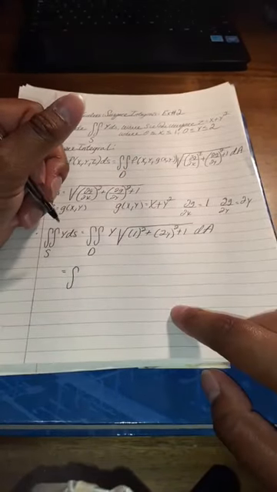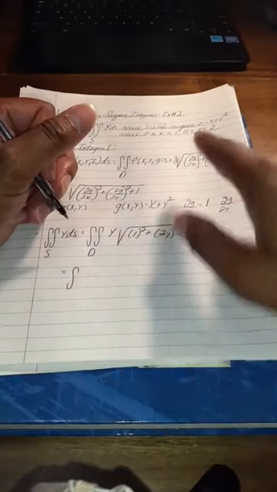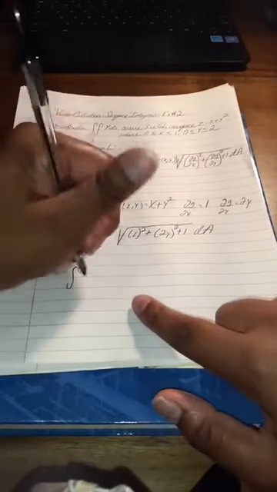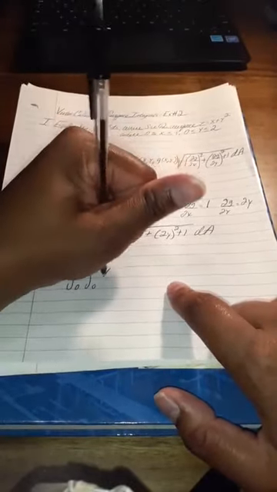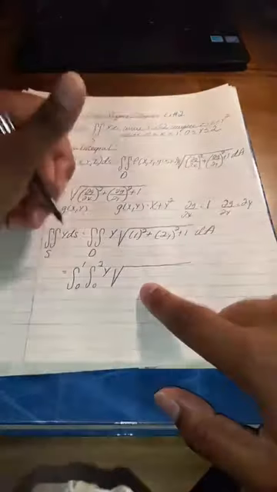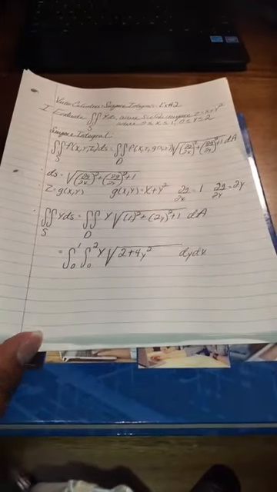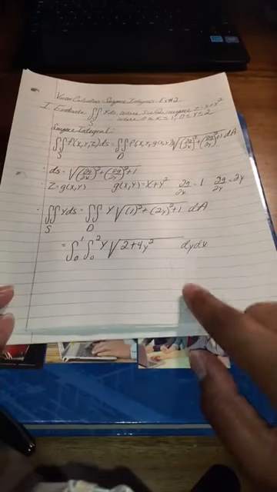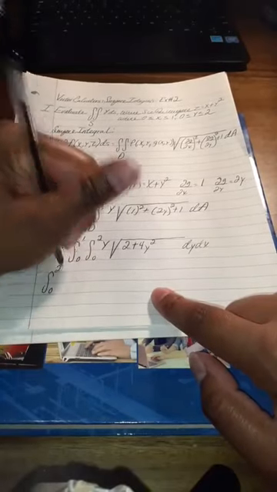Remember, we're integrating this dy dx, so that means that the limits of integration corresponding to x need to be on the outside integral, and the limits with respect to y need to be on the inside when you're actually setting this up. Okay, so this is going to be y multiplied by the square root of, if we simplify this, 2 plus 4y squared, and again, this is going to be dy dx. Now we just got a double integral. So for the double integral, we're integrating with respect to y first from 0 to 2.